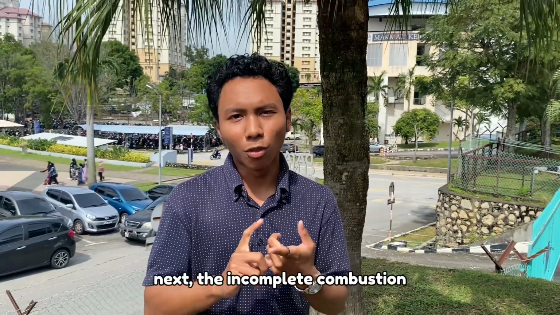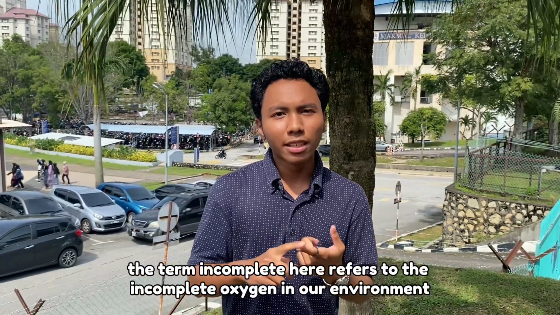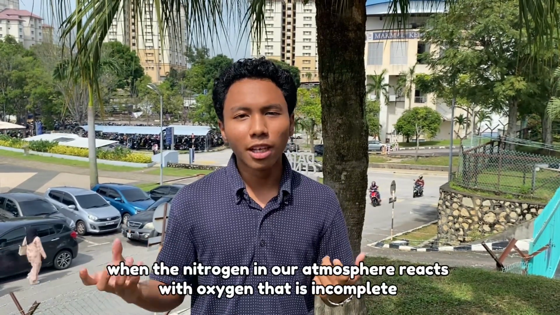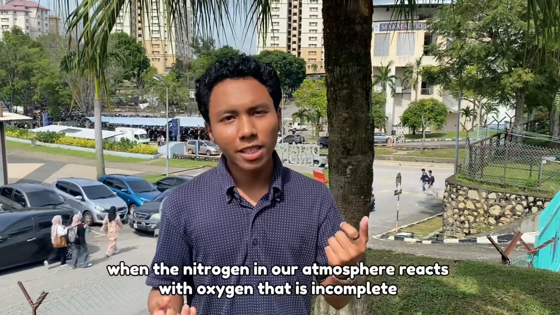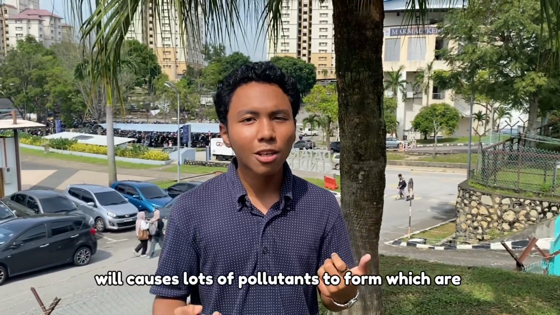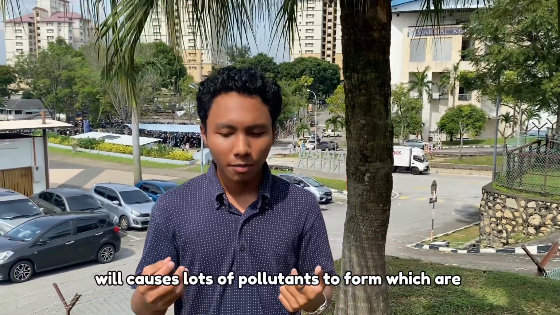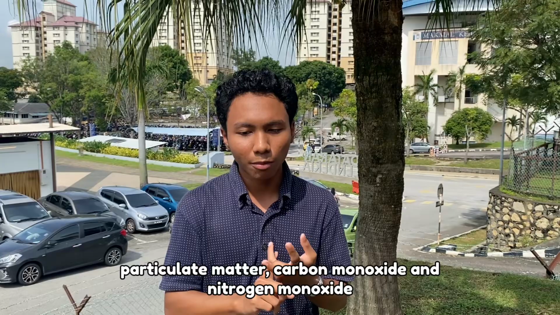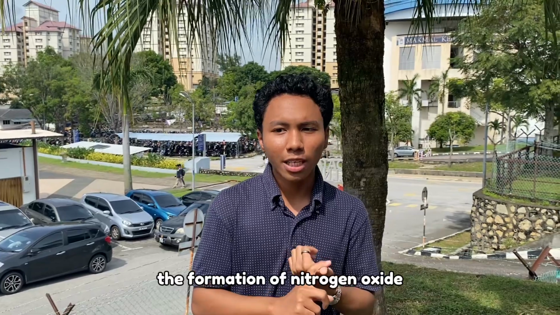Next, the incomplete combustion. The term incomplete here refers to incomplete oxygen in our environment. So when the nitrogen in our atmosphere reacts with incomplete oxygen, it causes lots of pollutants to form, which are particulate matter, carbon monoxide, and nitrogen monoxide. The next point is the formation of nitrogen oxide.